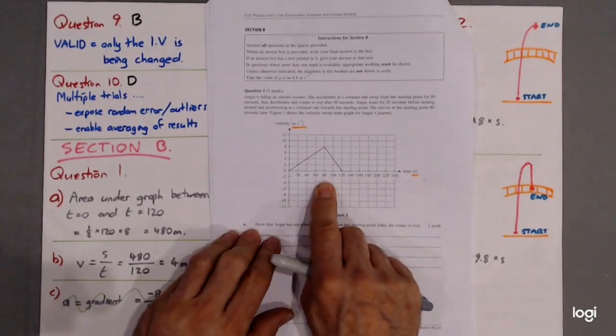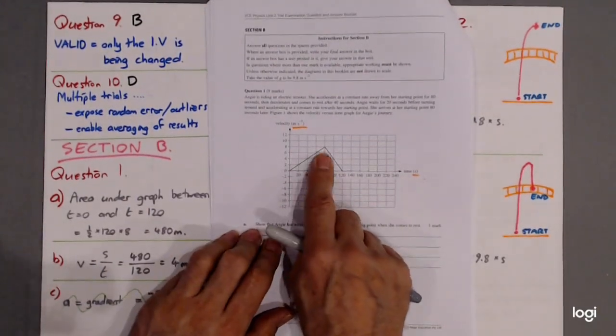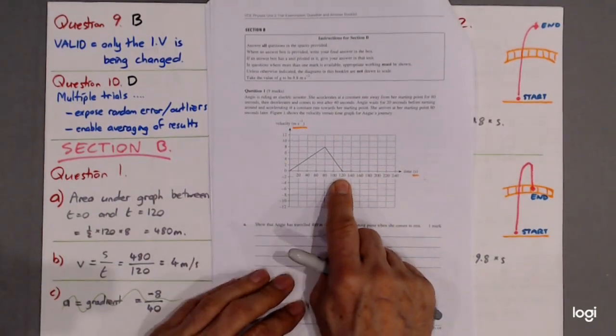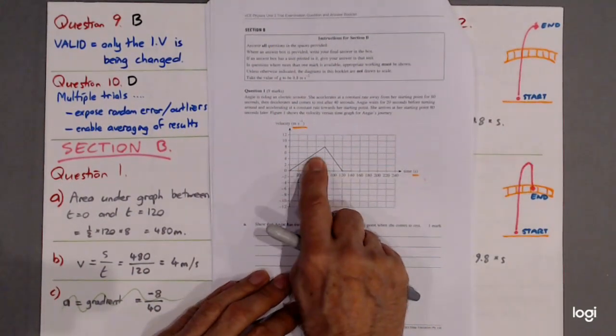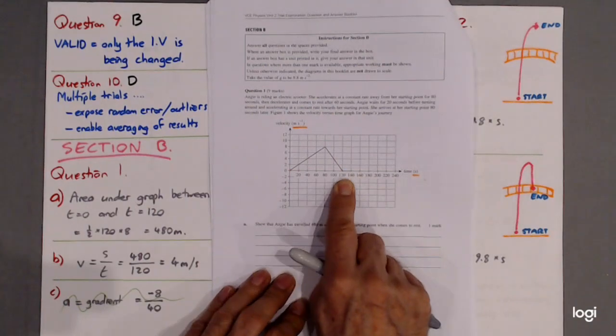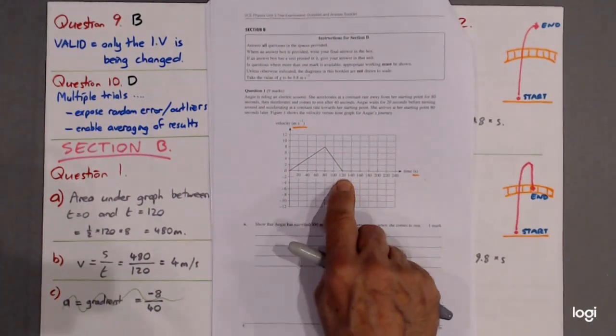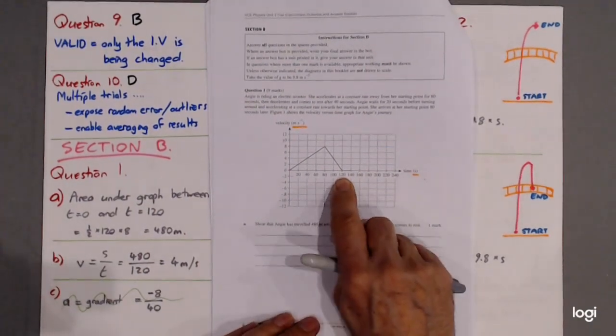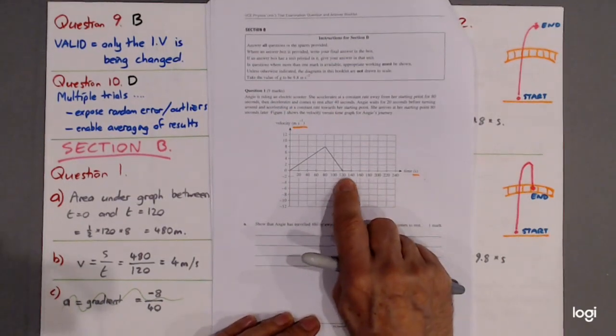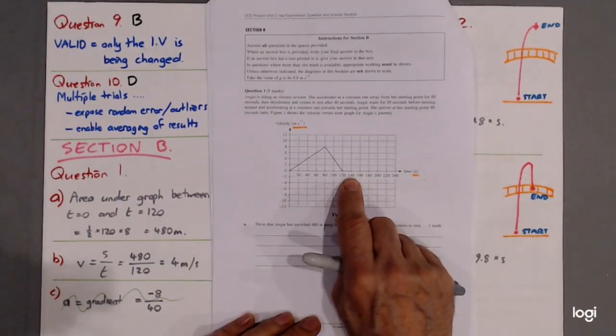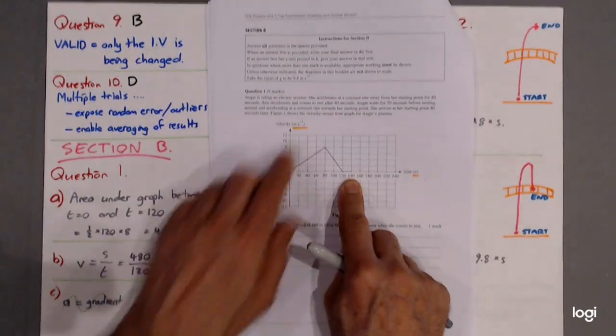Let's have a look at the graph again. So we're talking about this trip. It starts there at the 140-second mark. Remember, she stopped for 20 seconds. So it starts there, and then somewhere around here, we don't know what the gradient of it is, but it's going to end about there. So we know the time.